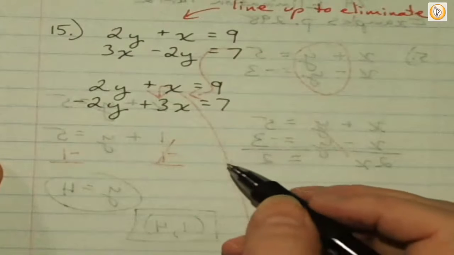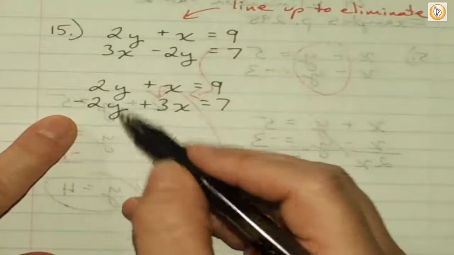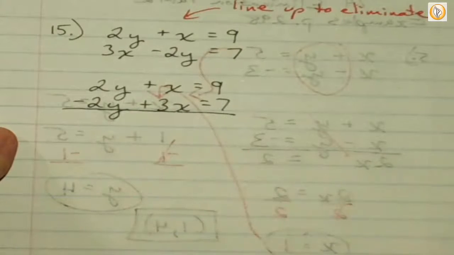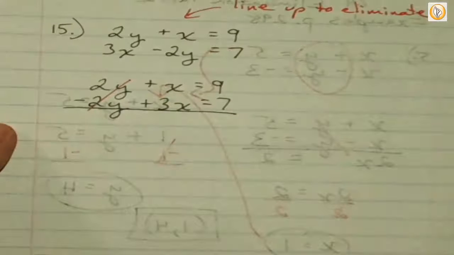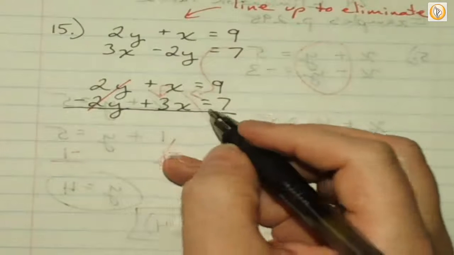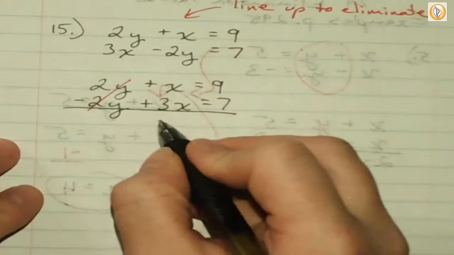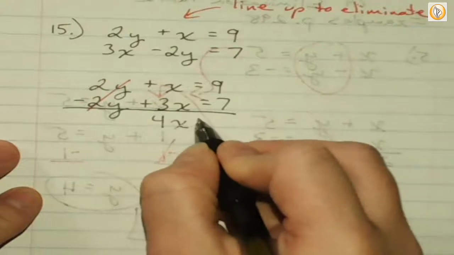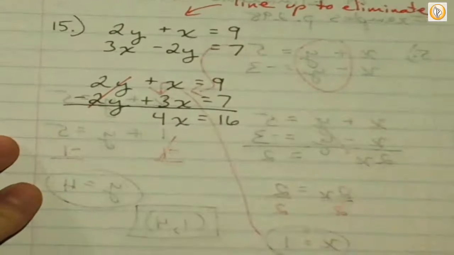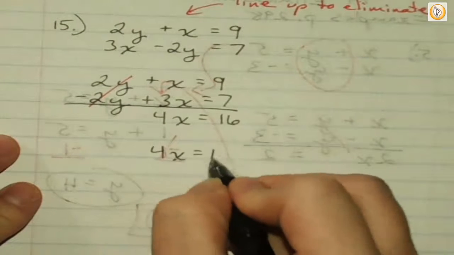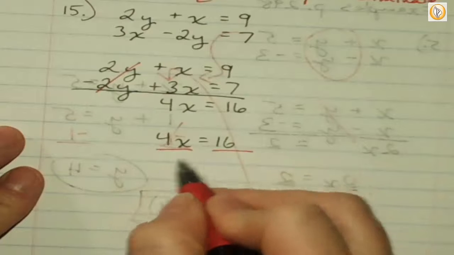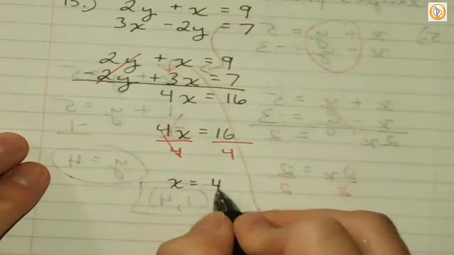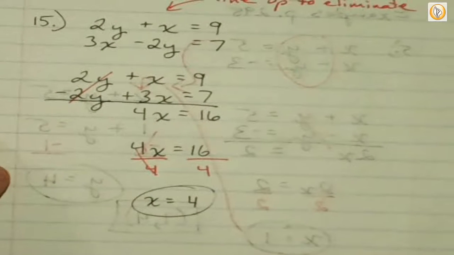So now we can see it's already set up. We can eliminate this right here. So I'm going to go ahead, because it's perfect, and that can be eliminated. So x plus 3x is, all together now, 4x equals 16. Okay, so now we divide by 4 on both sides because we're doing intruder alert. And I get x equals 4. So I've got my first one.